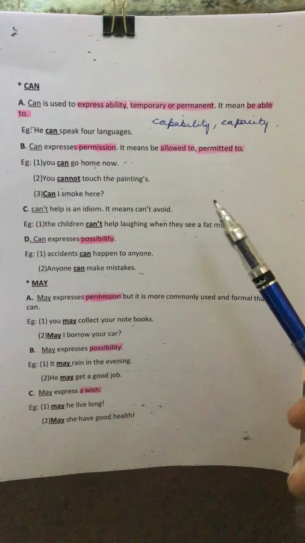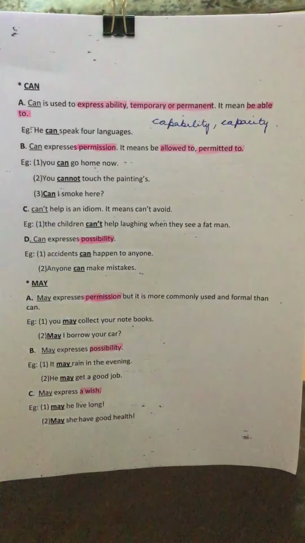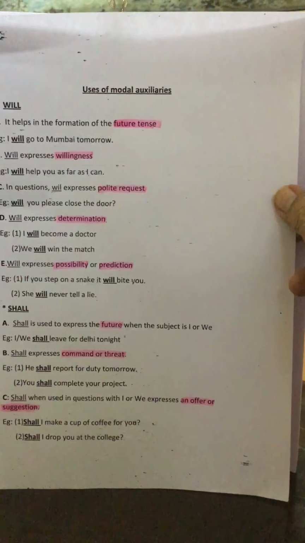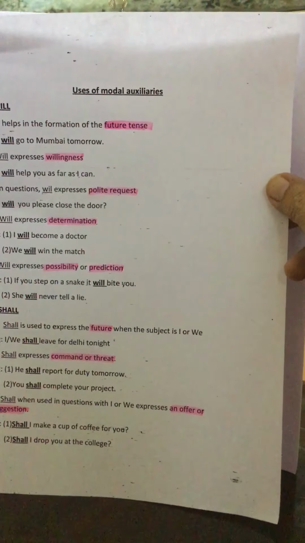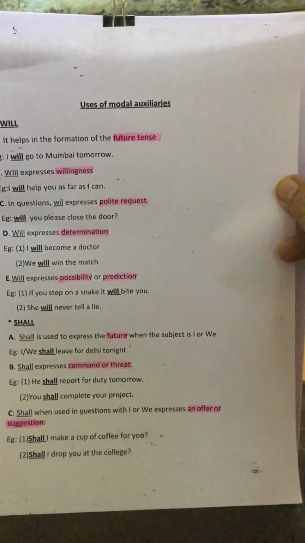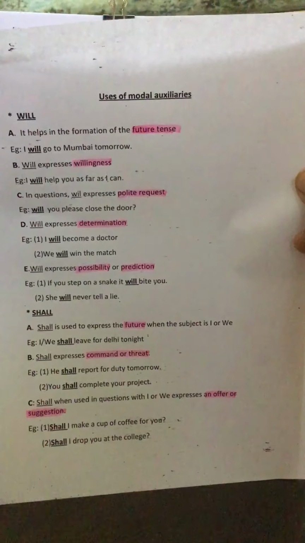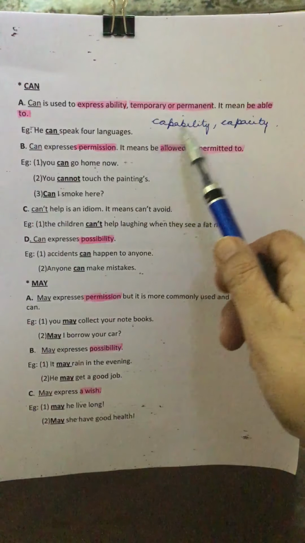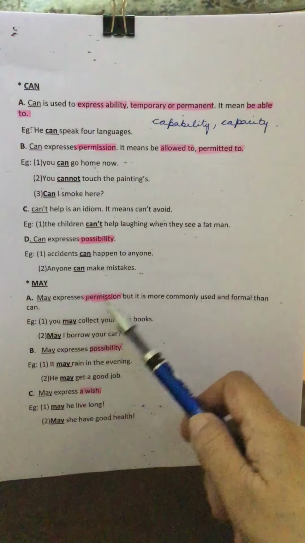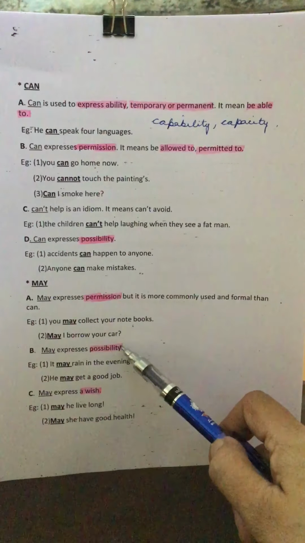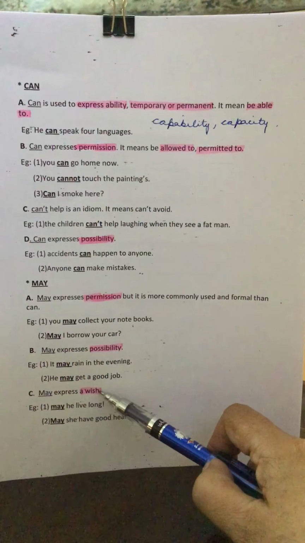So today we have looked at 4 modals. Let's revise it once. The first one is will, which we use for future tense, willingness, polite request, determination, possibility or prediction. Shall: future, command, threat, and offer or suggestion. Can for capability and capacity. May for permission, asking as well as granting, possibility, and making a wish.